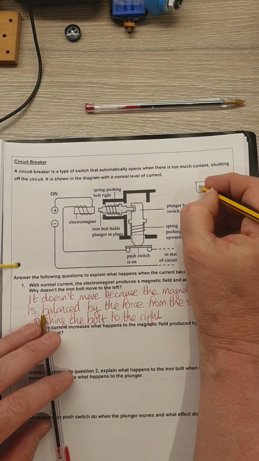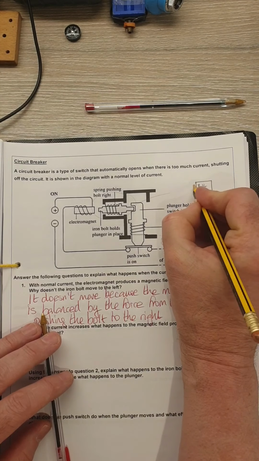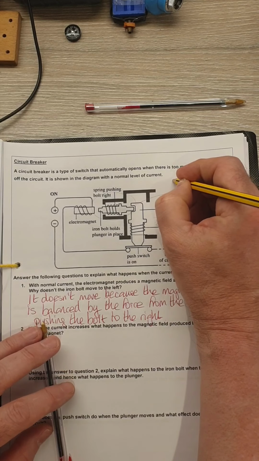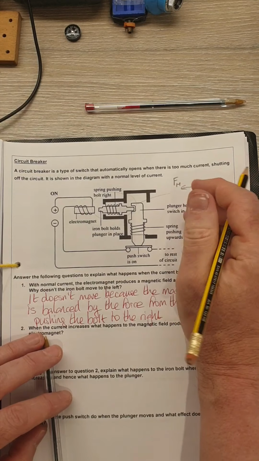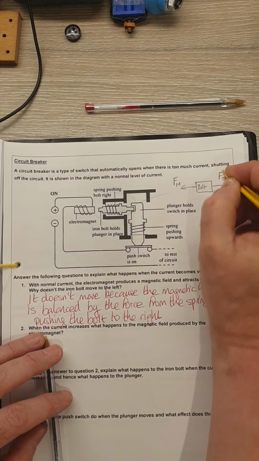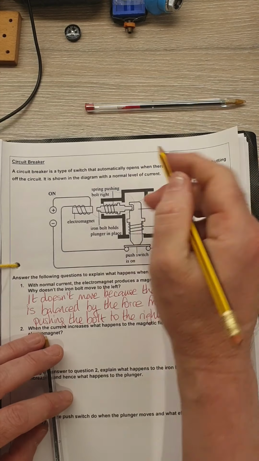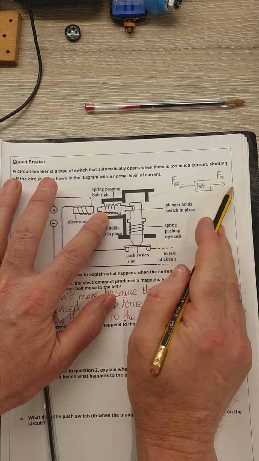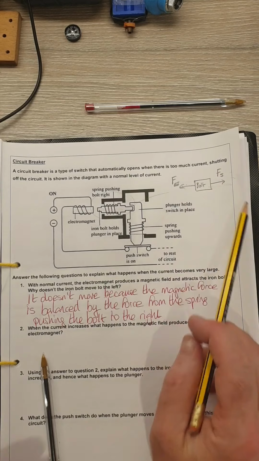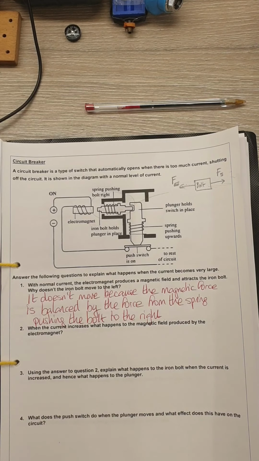So in terms of this bolt, if I drew this as a free body diagram, what I have is, this is my bolt, and I have the magnetic force from the electromagnet, and here I have the force from the spring, like that. Force from the electromagnet pulling it to the left, and the force from the spring pulling it to the right. These are equal, so the bolt won't move.